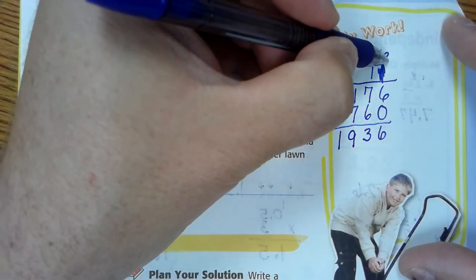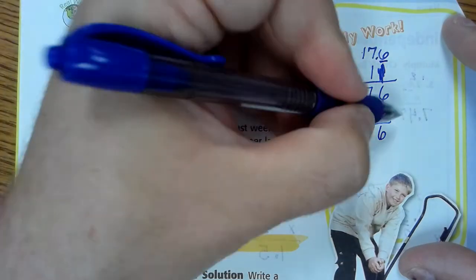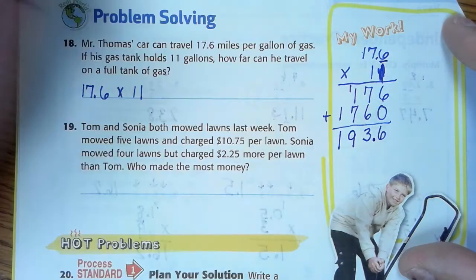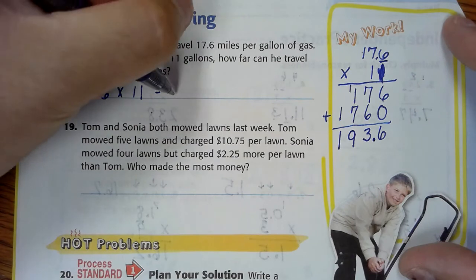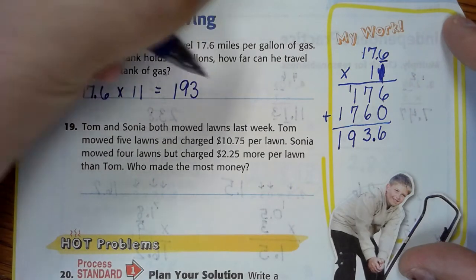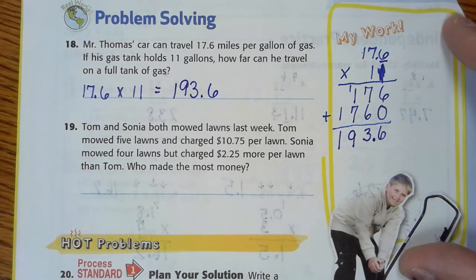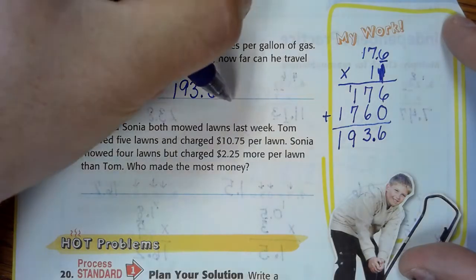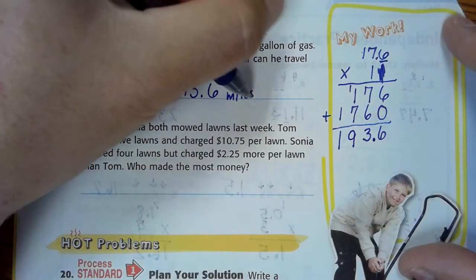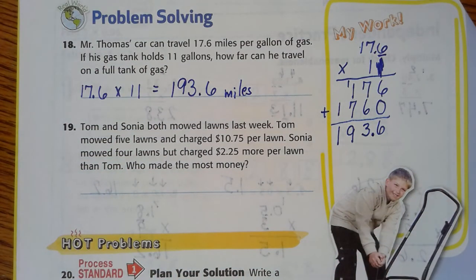So we look at this. We say, well, there's only one spot to the right of the decimal. So we're going to start here. We're going to come over here and say, boom. So our answer is going to be 193 miles and 6/10. So miles. Just like that. Okay? Fairly easy.